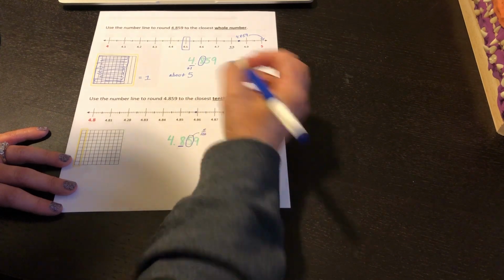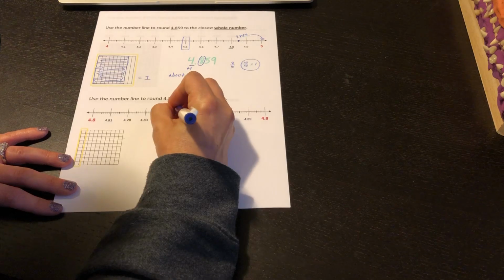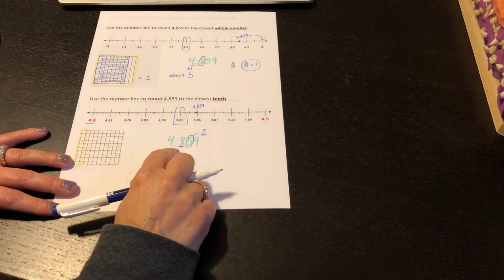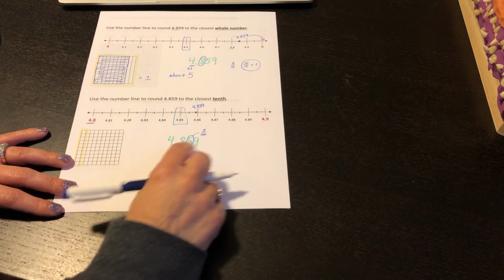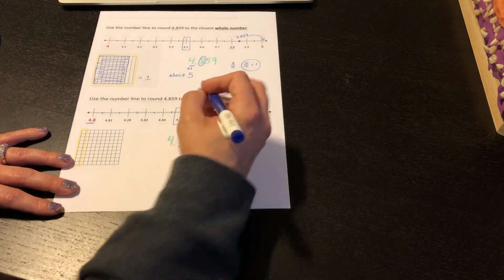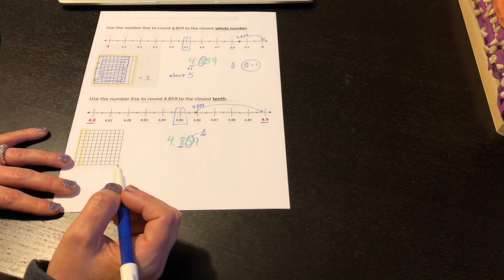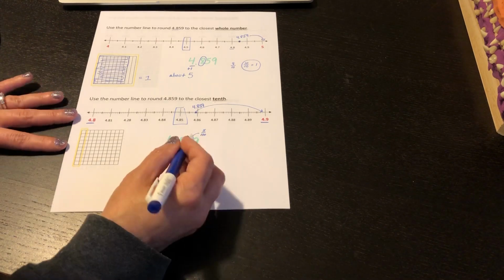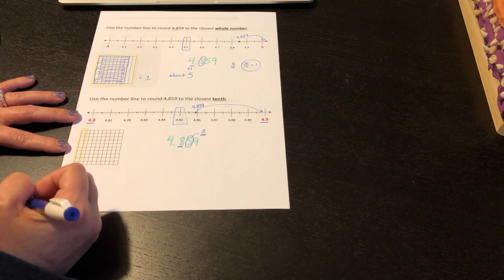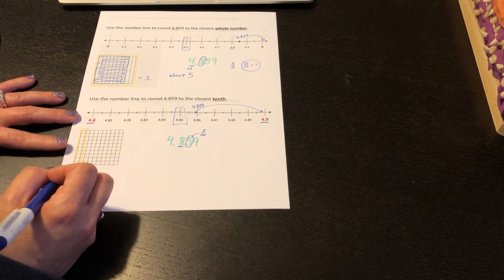All right, if I put it on my number line, right there, and this is my halfway point. I'm looking to see, is it closer to keeping it as 4 8/10 or rounding it up 1 more tenth to 4 9/10? Well, on the number line, you can see it's closer to 4 9/10. Let's look at the value of hundredths.